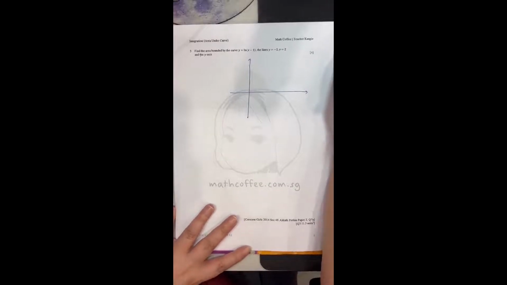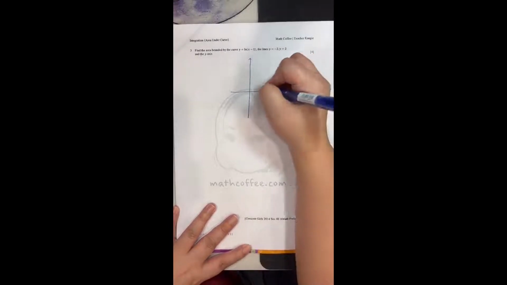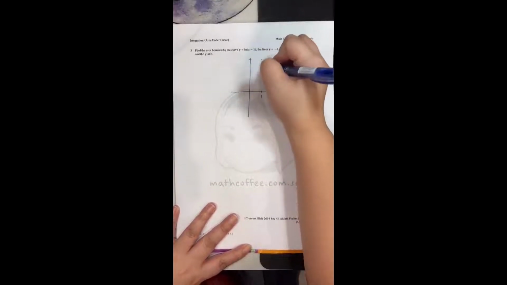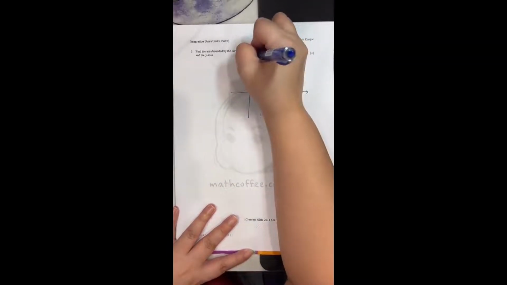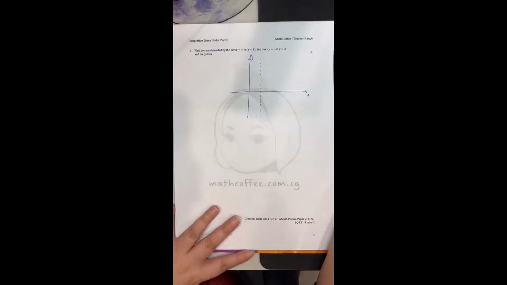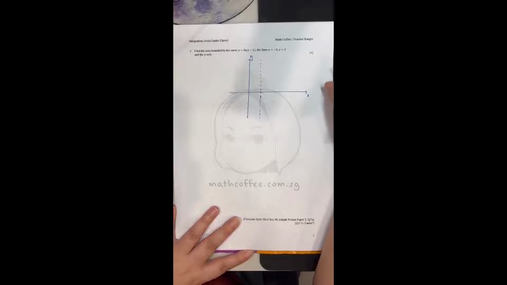x equals 1 is your asymptote. So I will go to 1 and draw the dotted line. This is your asymptote. What is an asymptote? An asymptote is a line. It's like your graph is very scared of it. It cannot touch. Cannot touch.